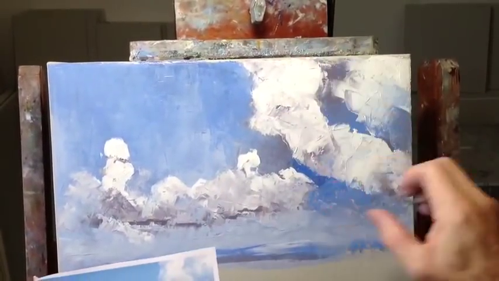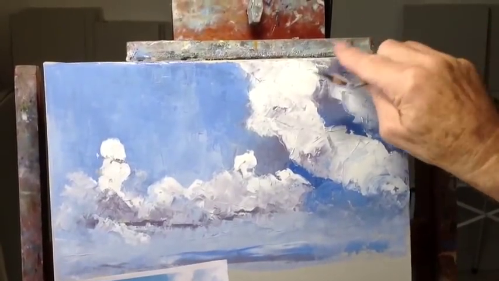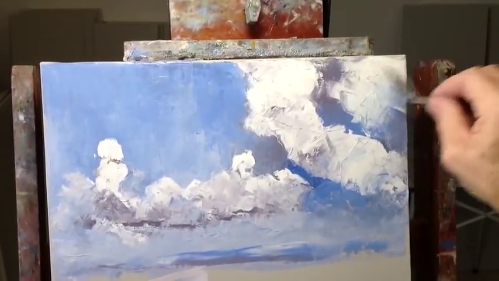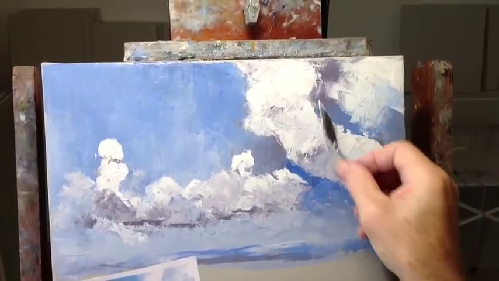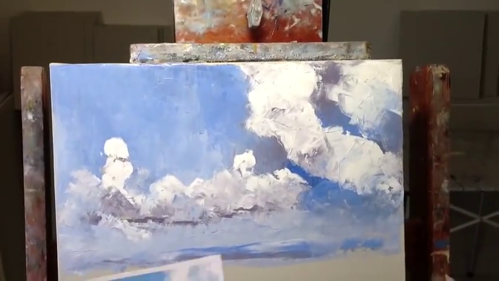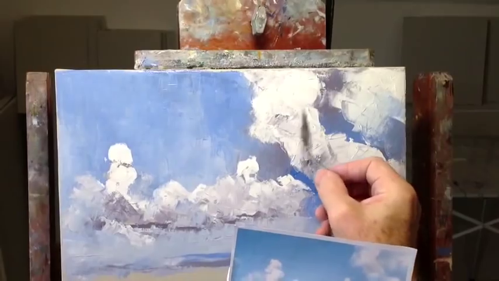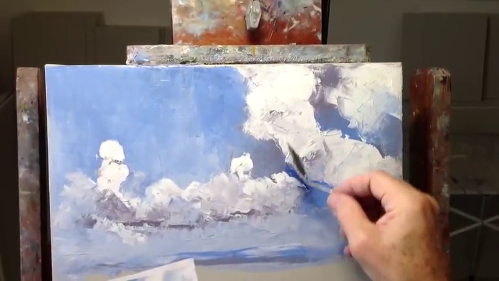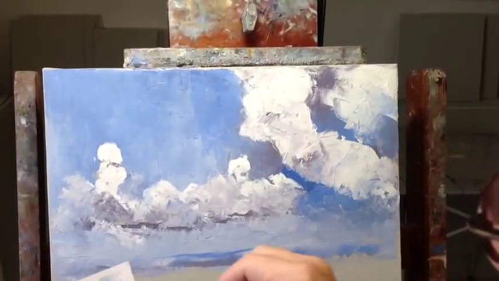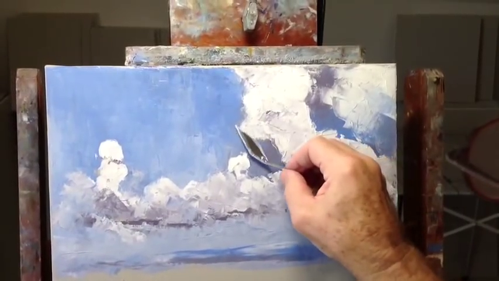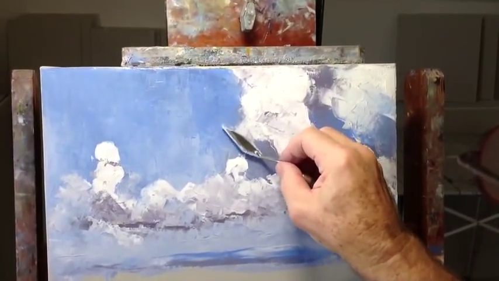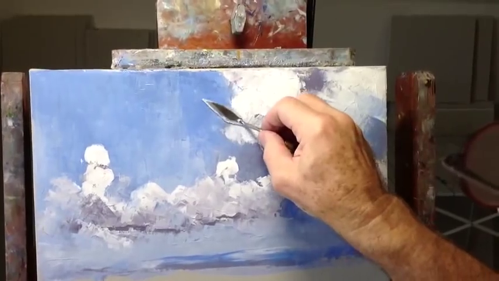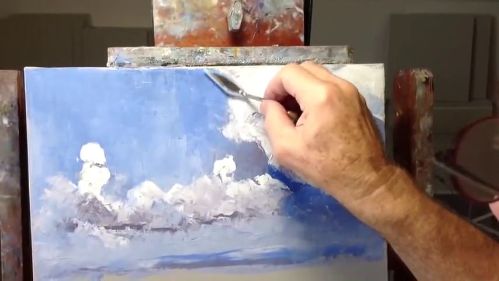So that's that shape running through there. Oh, I still want that piece there because I want that sort of a hard edge there. A little bit of a hard edge. I want that to float away. So we'll just very lightly clean that edge up.